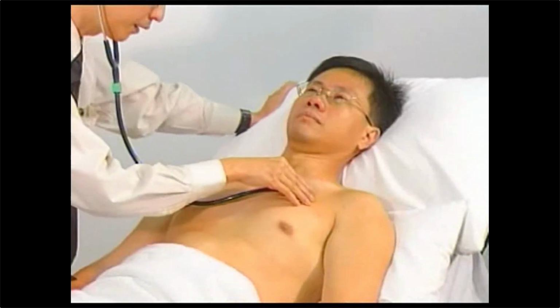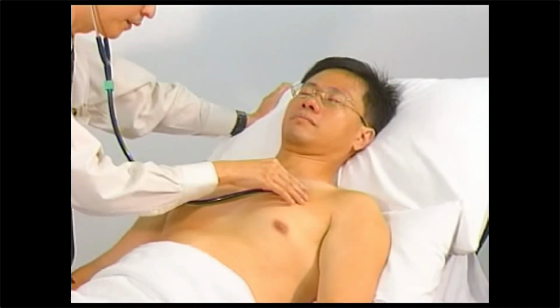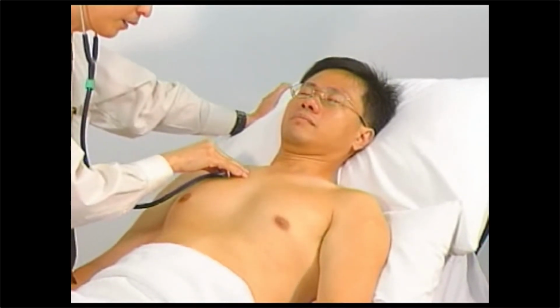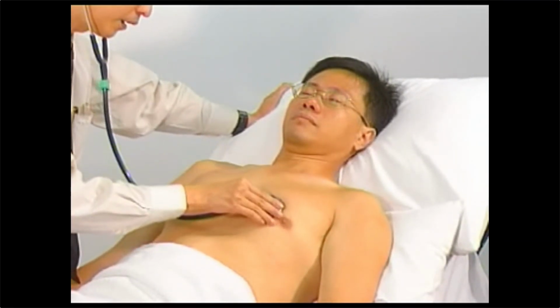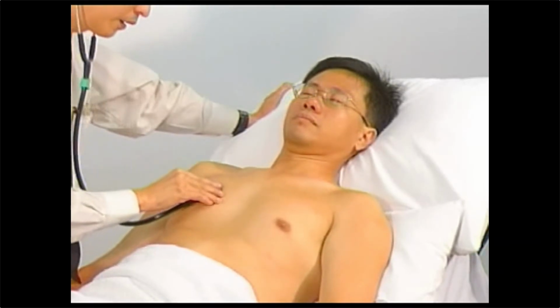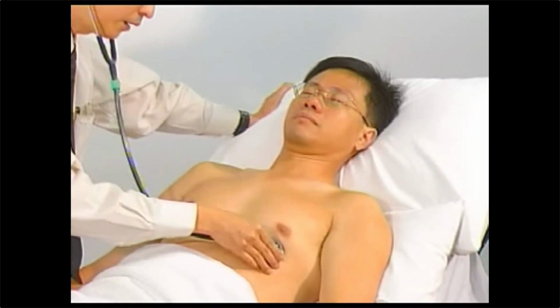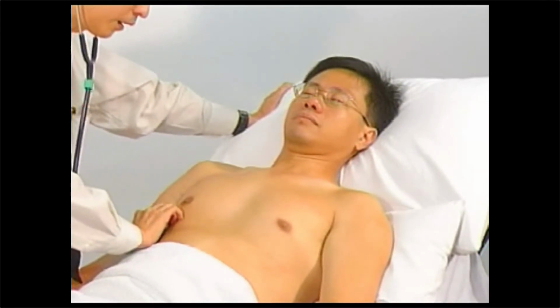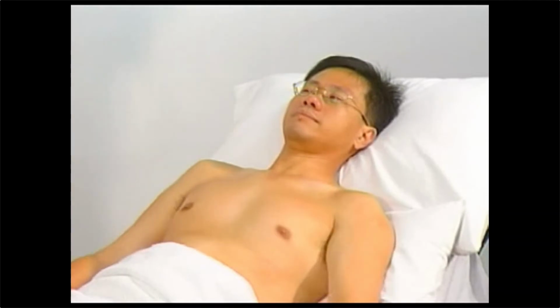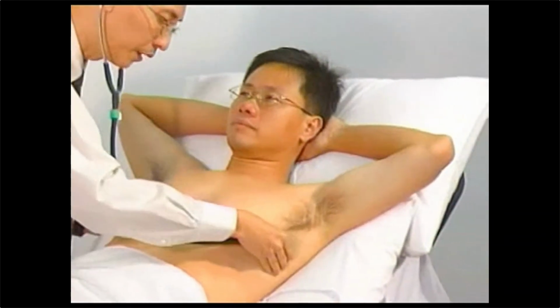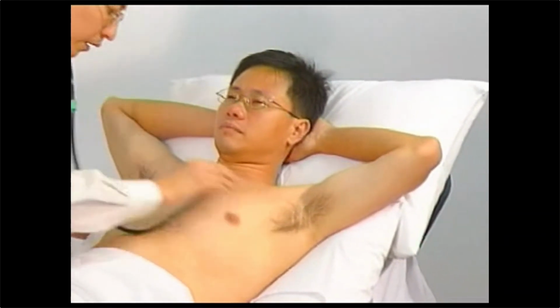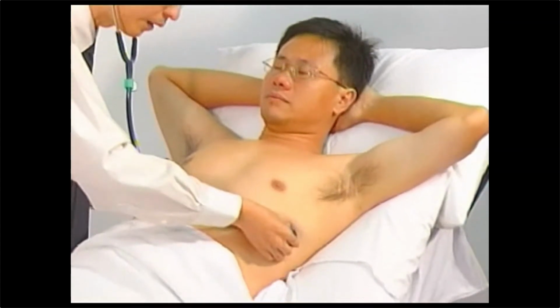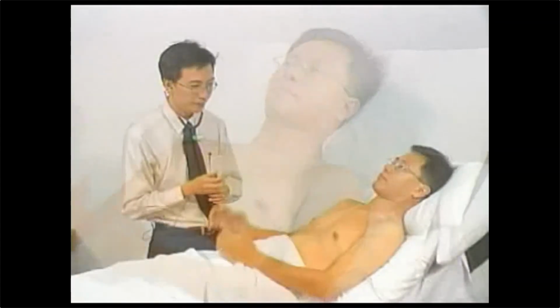Take a deep breath in, out, in, out, in, out. Can you put your arms this way? The breath in, out, in, out. Okay, you can put your arms down.